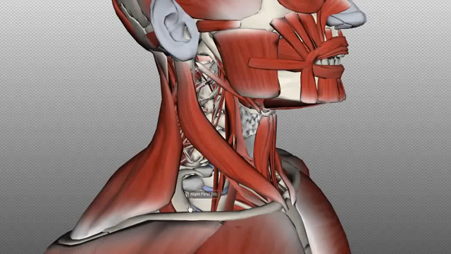So you've got three scalene muscles. You've got anterior, middle, and posterior scalene muscles, and I'll just flick over to a diagram to show you these. But they originate on the transverse processes of the cervical vertebrae and run down through the posterior triangle to insert onto the upper and second ribs.